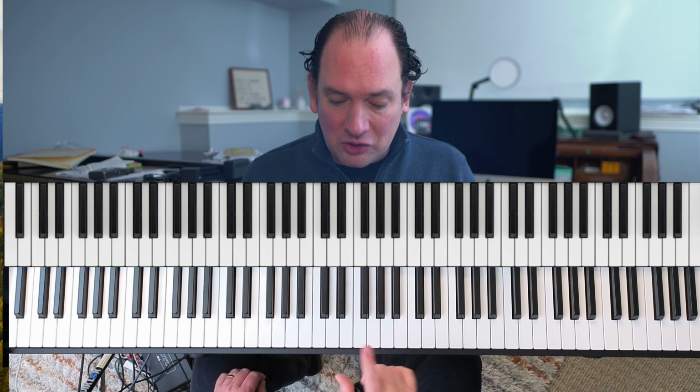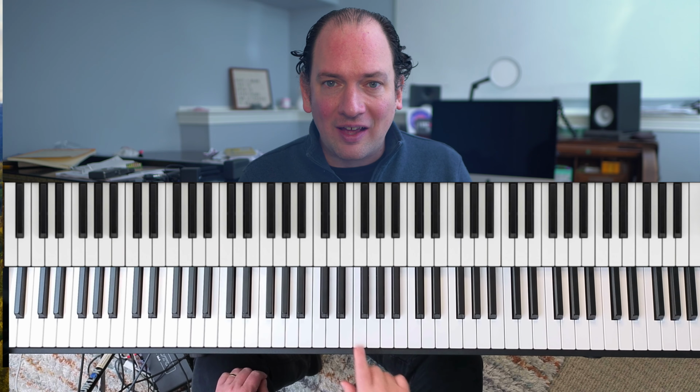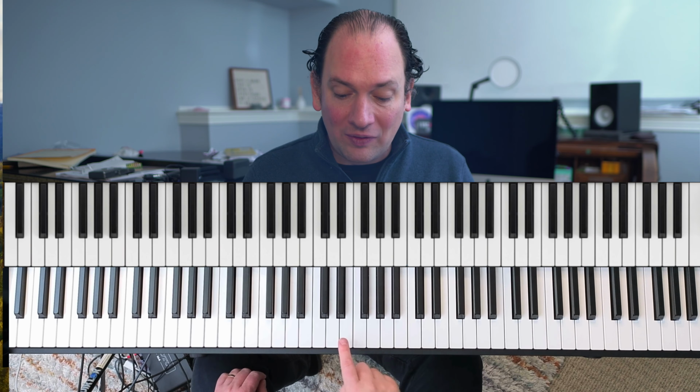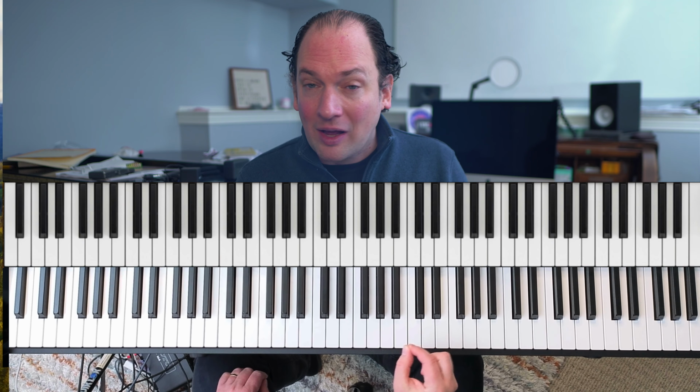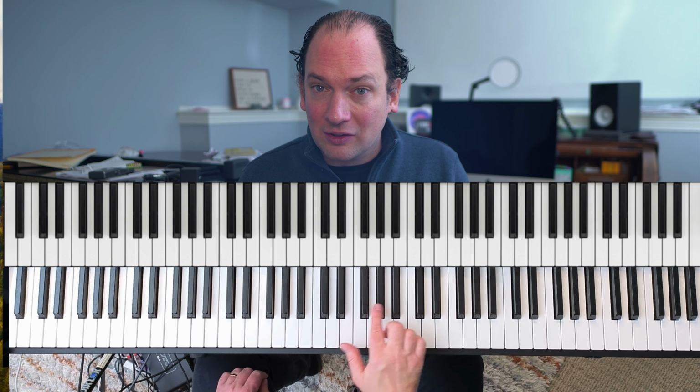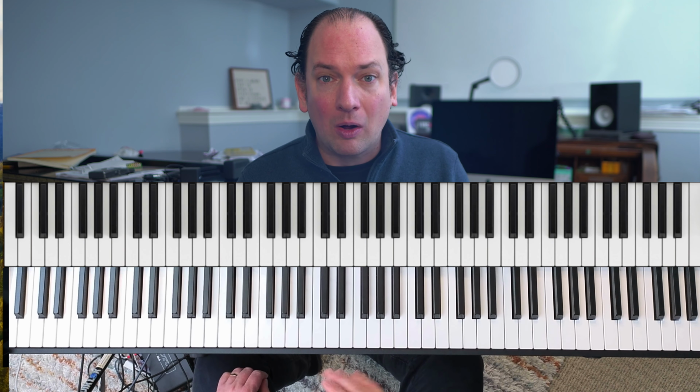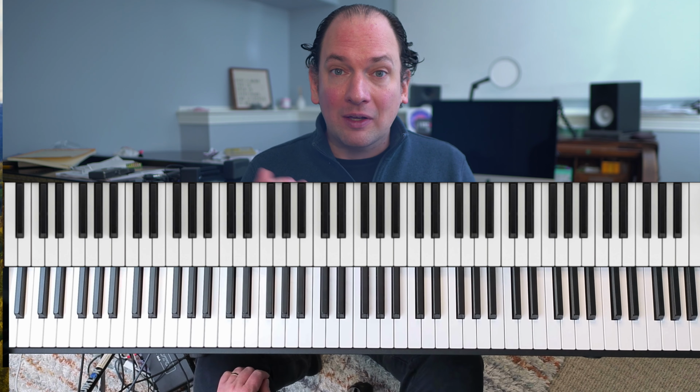The place to especially watch out for is the E to the F and the B to the C. Note that even though these are both white keys, these are half steps. They don't have a pitch in between them like the other white keys do, where we have a black key that we would call by a sharp or a flat name. That's going to be especially important when we get into whole steps.